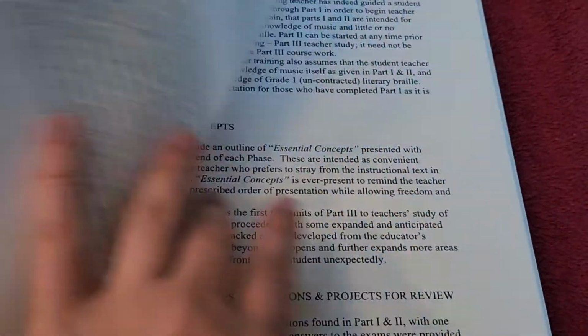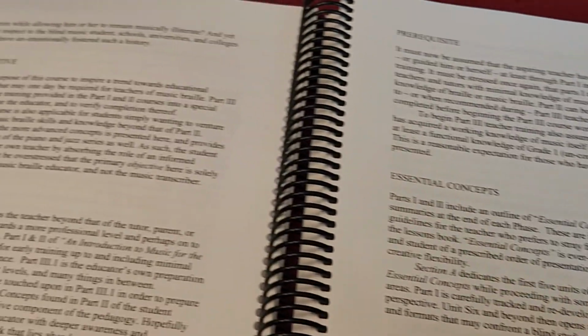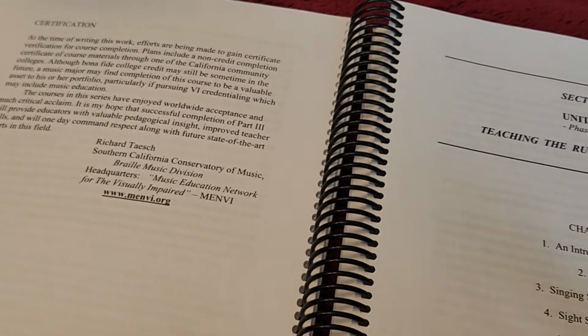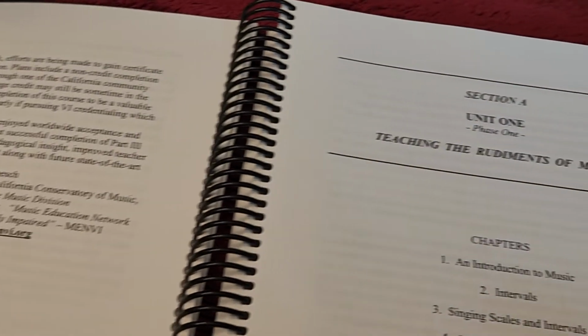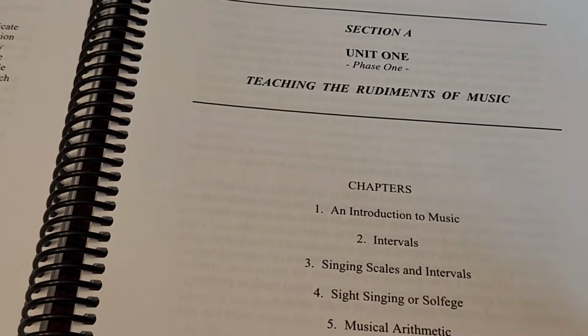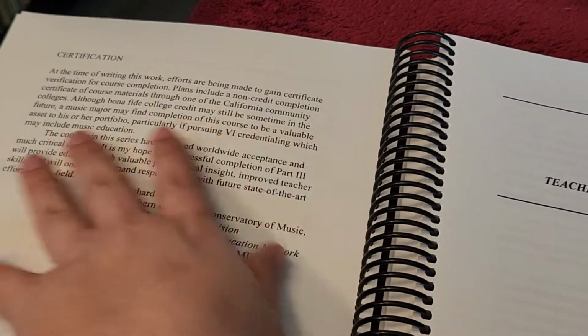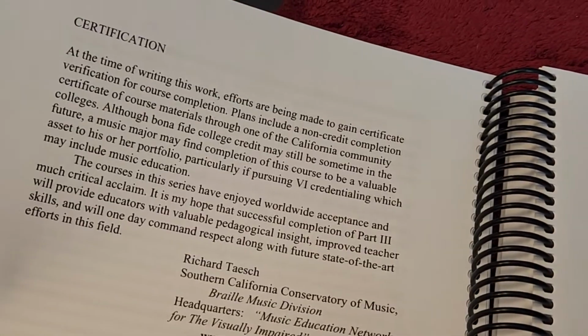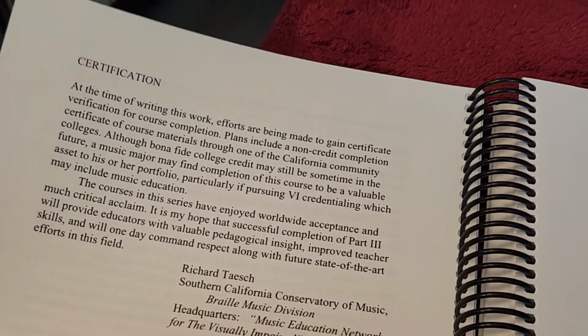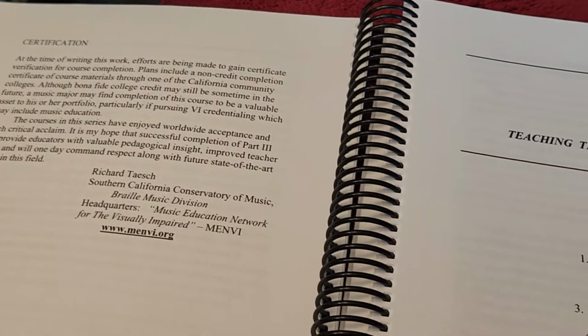This is all front matter. I'm just going to pass through this. This is all just front matter here. So that's kind of what they're leaning on with this. And there's a little thing here about certification. So you could read that if you want.